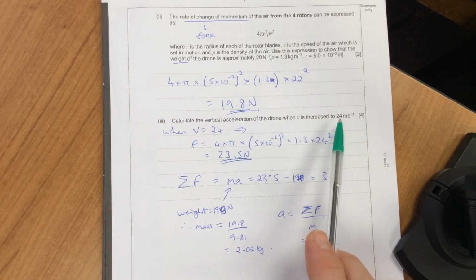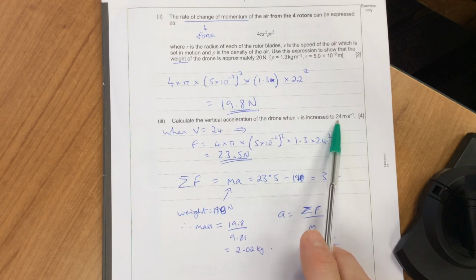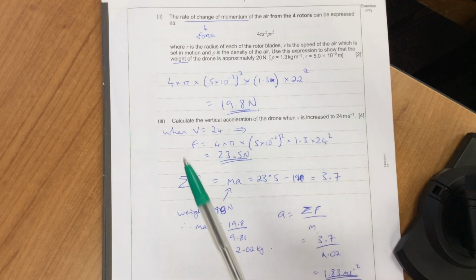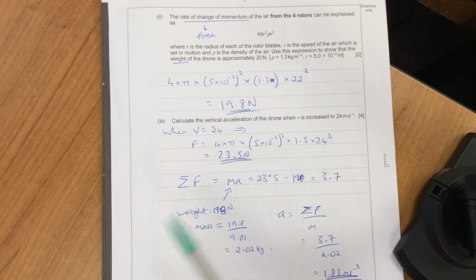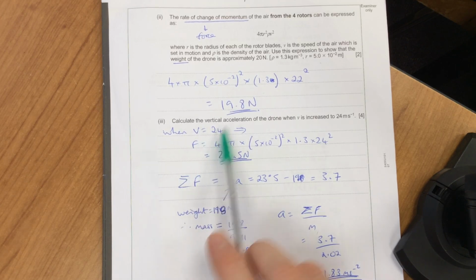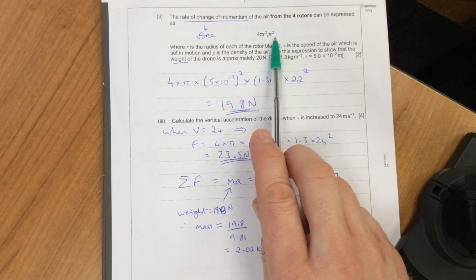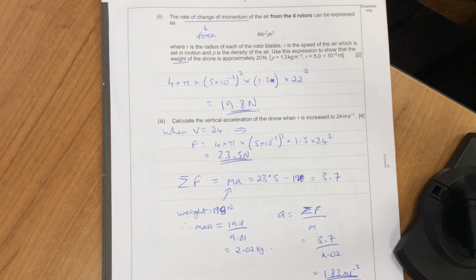What I'm going to do is work out the force with the new speed. I'm going to find the resultant force by working out the change in those two forces, divide through by the mass, and that will give me the acceleration. So when v is 24, put all the numbers back in here again, but use 24 instead of 22.